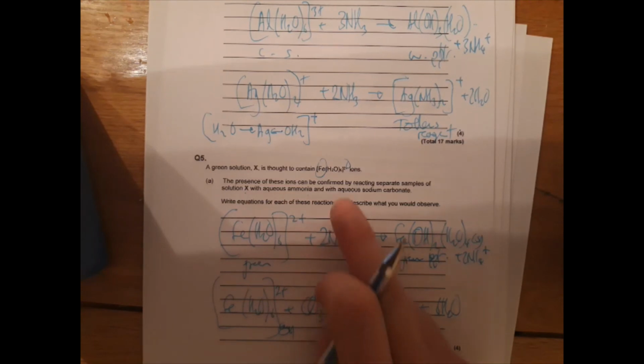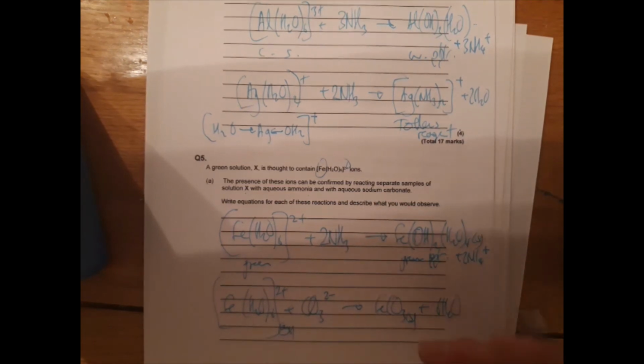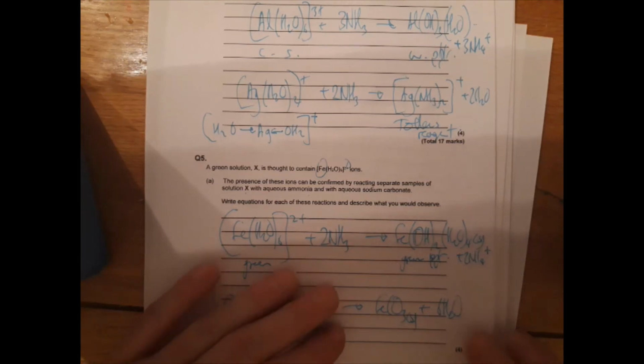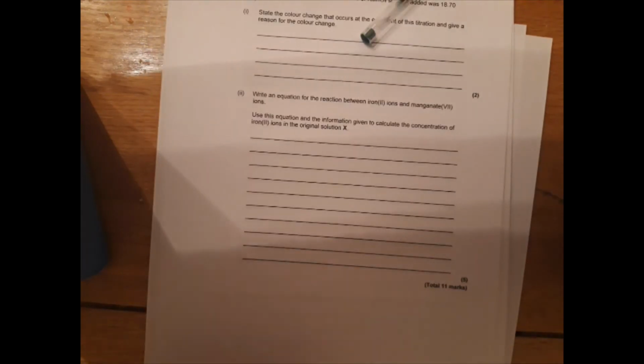Aqueous ammonia, yeah. Green solution, green precipitate. They both make a green precipitate. You get a green precipitate with both. Let's have a look. Yeah, no fizz. If you write fizz, you've lost the mark because you wrote fizz where you shouldn't have. Only 3+ fizzes.